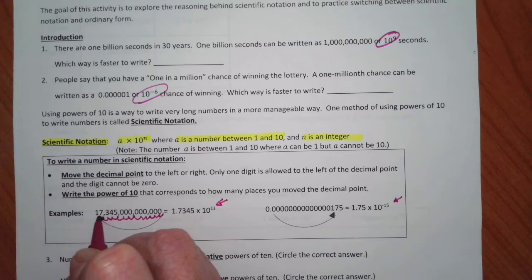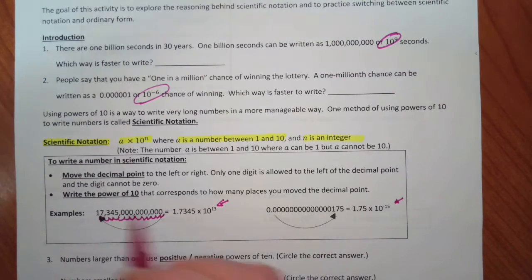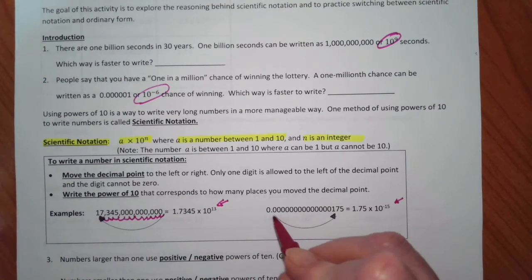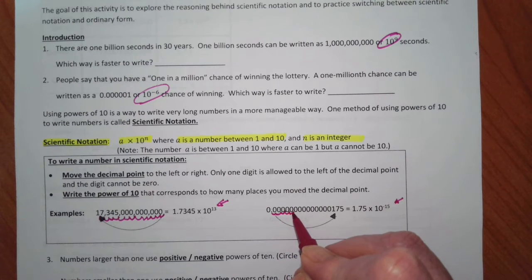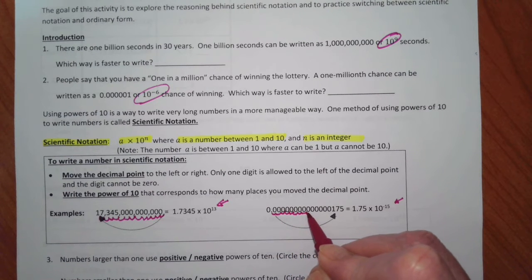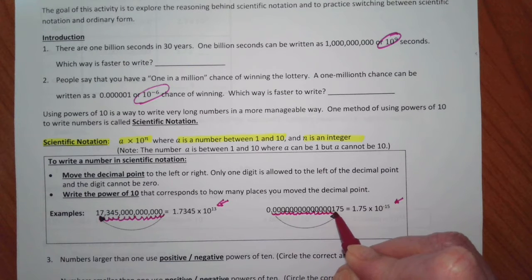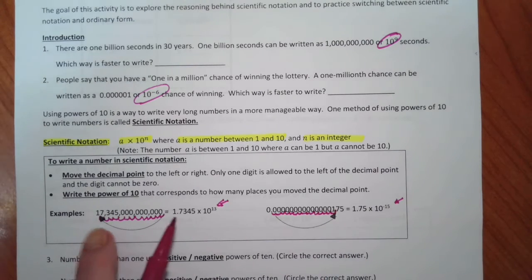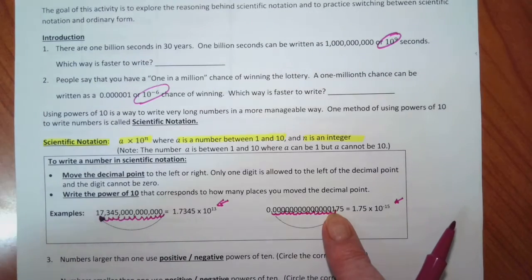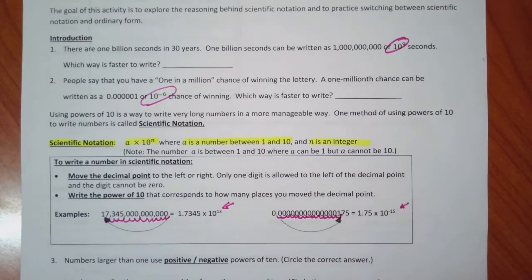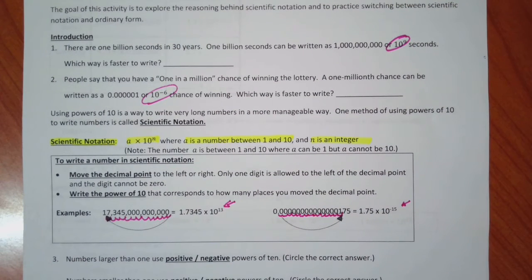Oh, I had to go to the 1, so 13 places. Here, I went 1, 2, 3, 4, 5, 6, 7, 8, 9, 10, 11, 12, 13, 14, 15. And again, in both instances, I have one digit to the left. It doesn't matter how many are to the right of the decimal.